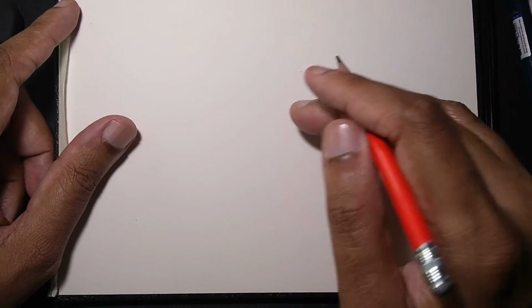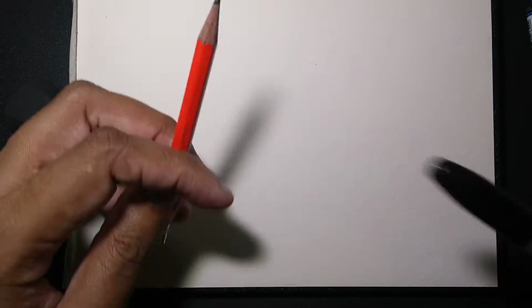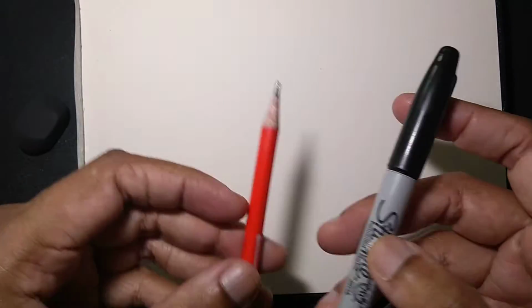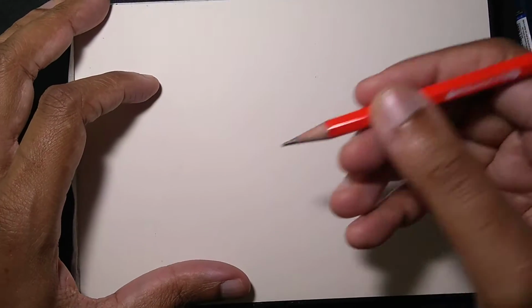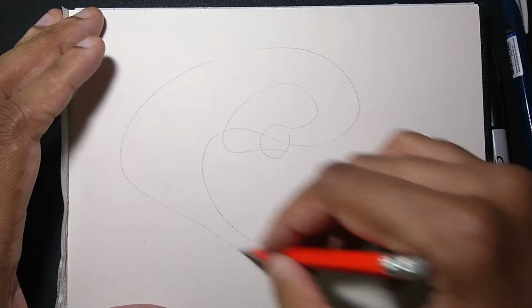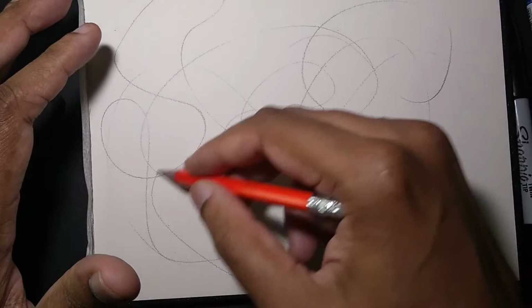With that said, first we're going to do an exercise just to warm up our imagination. I call this the spaghetti game. You just take a piece of paper. You have a pencil, an eraser, and I have a Sharpie. You can use a pen or something thicker than the pencil line. This is just an HB pencil. So just do random lines. I call them spaghetti.